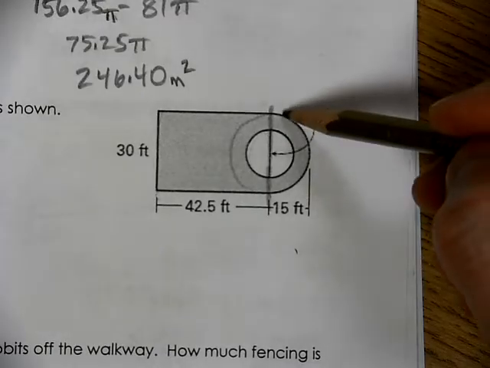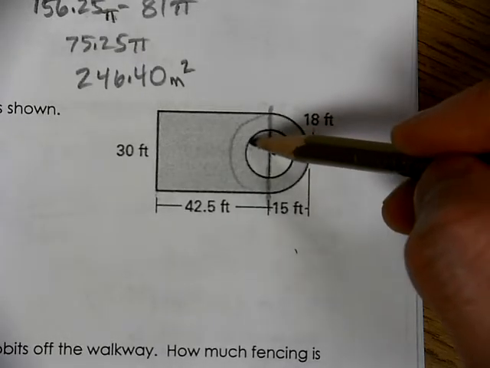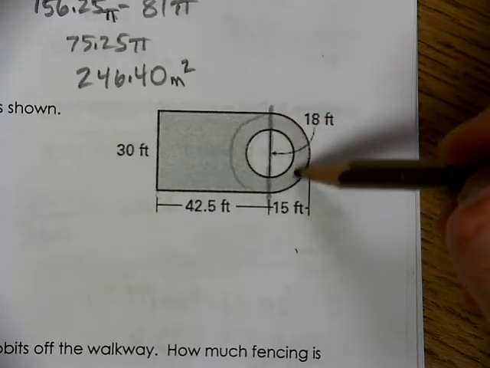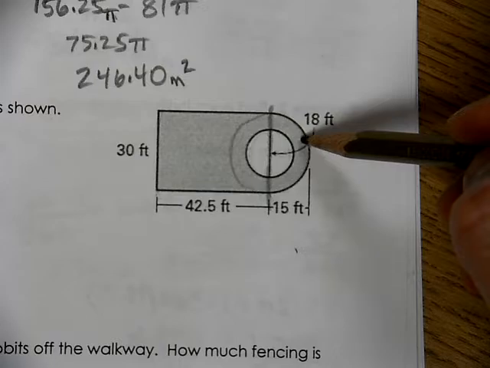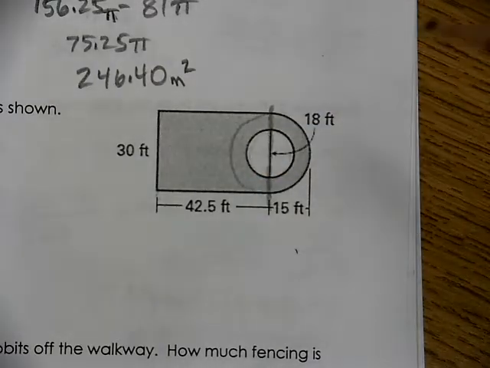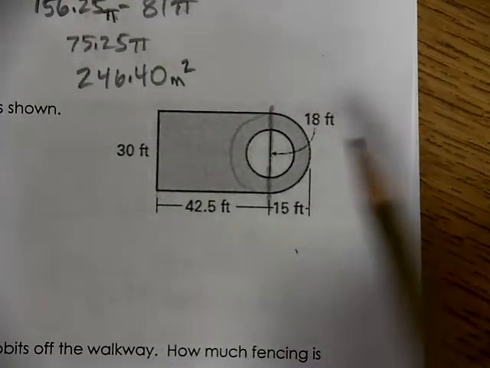So we're going to have to take and subtract this circle from this bigger circle, but we don't want to double dip this part. It's going to get interesting. Alright, so let's see what we have.